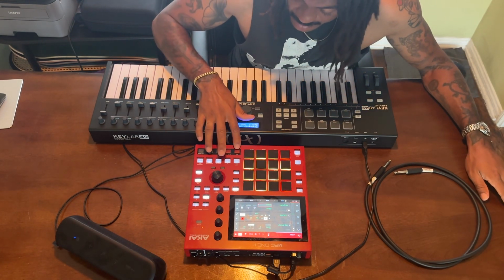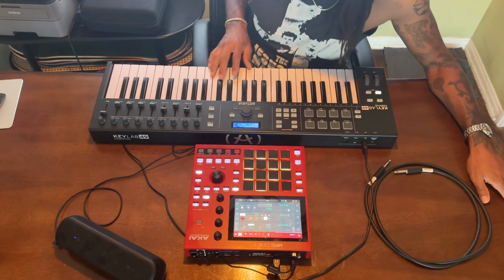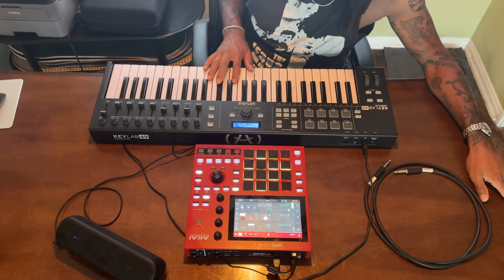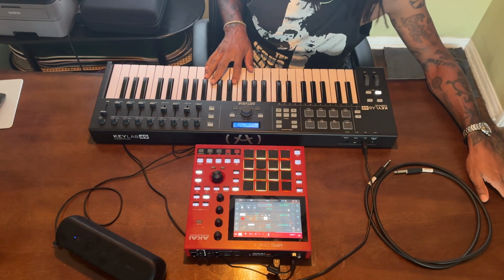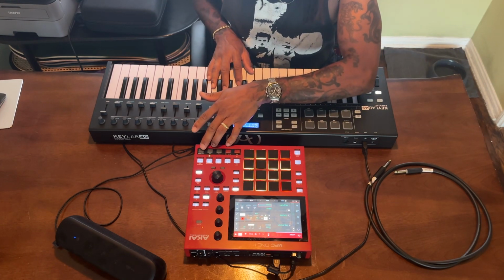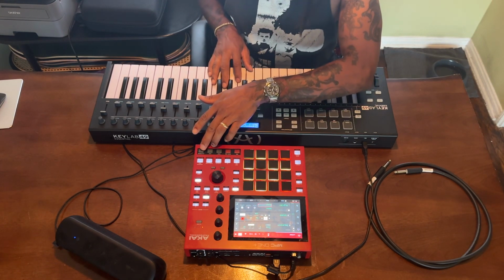The patch is kind of weird, but yeah, the velocity on it's real weird. I could set it to all, I guess, but I want to have some type of dynamics to it. So I'm gonna try to lay it down and then we'll figure it out a little bit later.